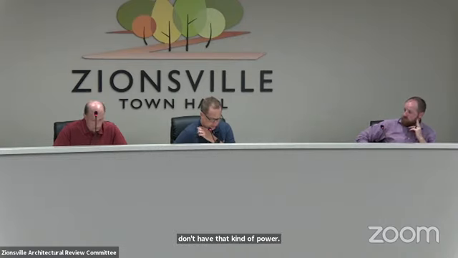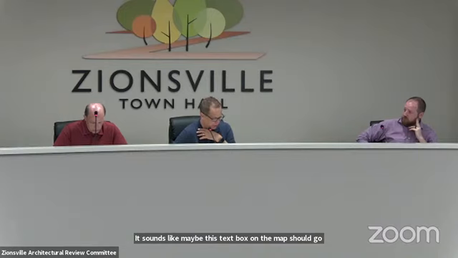Yeah, it sounds like maybe this text box on the map should go away because we kind of covered our requirements in the written portion already. And this would be somewhat duplicative as well as adding further restrictions, which I do feel down the road would be hard to implement because 10 years from now, it's going to be hard to remember how the building was being utilized on July the 1st of 2021.